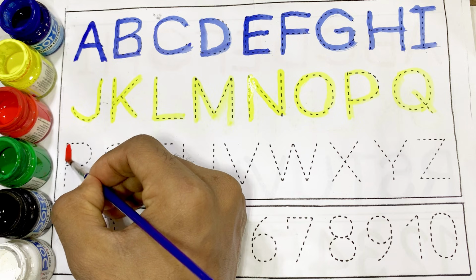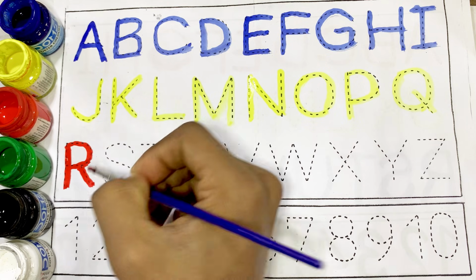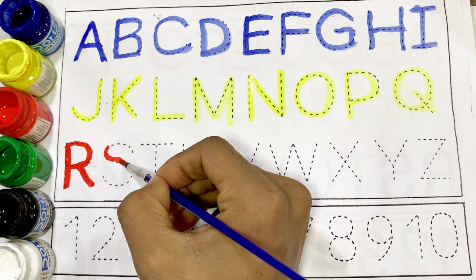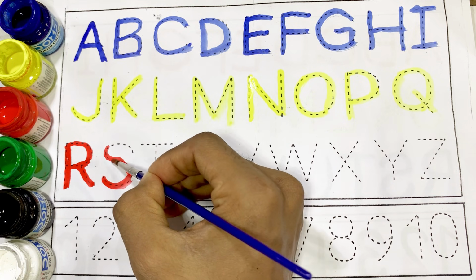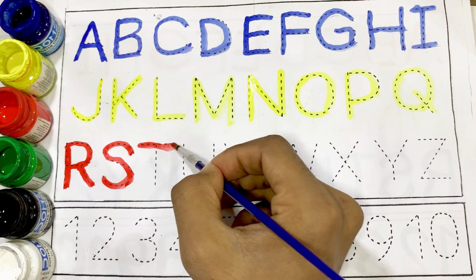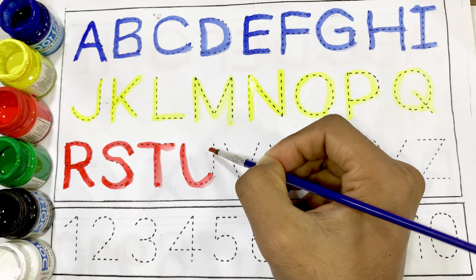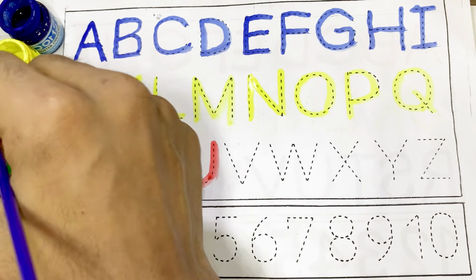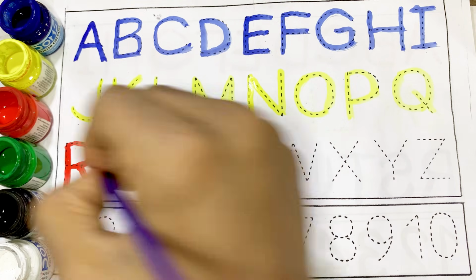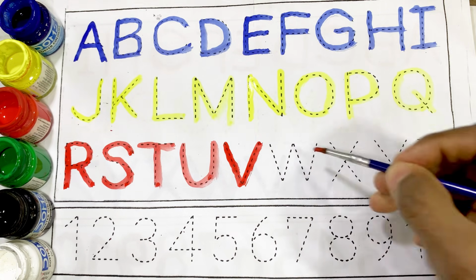This is R. R for rose. This is S. S for sun. This is T. T for teacher. This is U. U for umbrella. This is V. V for van.